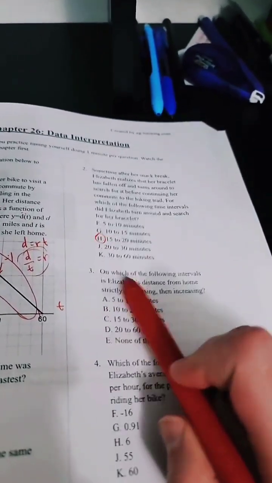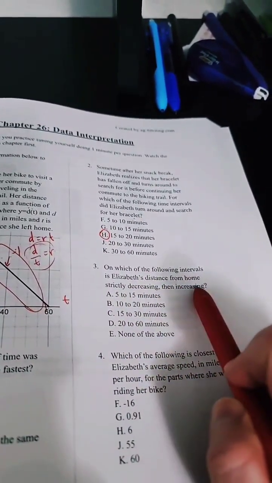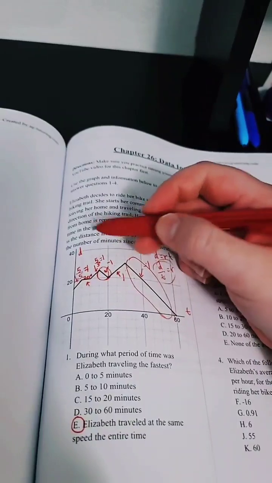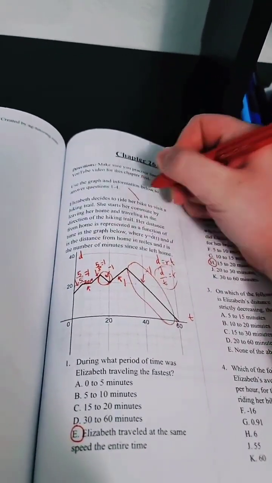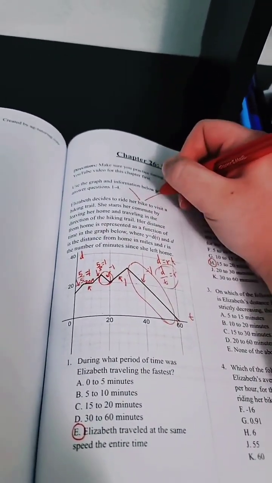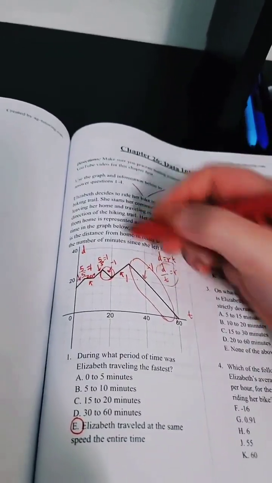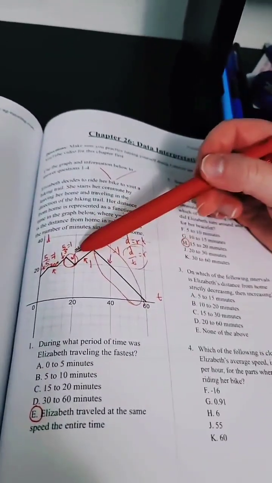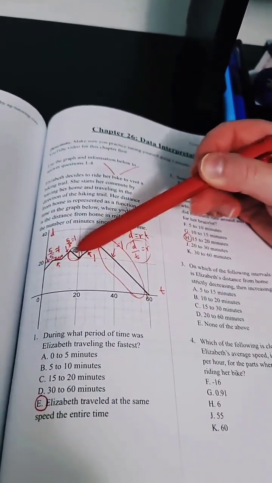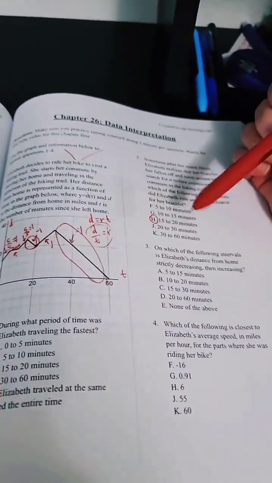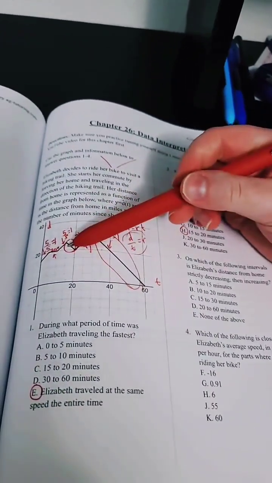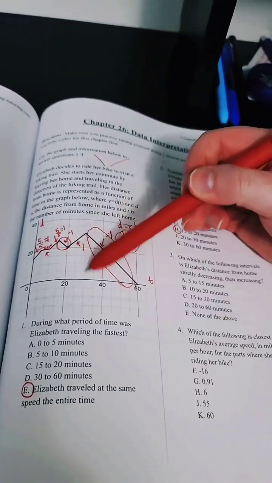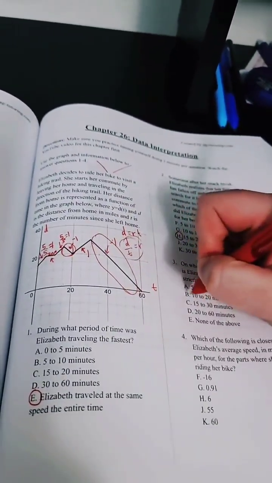Number 3 says, on which of the following intervals is Elizabeth's distance from home strictly decreasing then increasing? So we want it to be decreasing, which means it goes like this, and then increasing, going like that. So from that to that. So where is it doing that? Well, that's going to be right here, decreasing then increasing. So then that would be from 15 to 30. So it would be C.